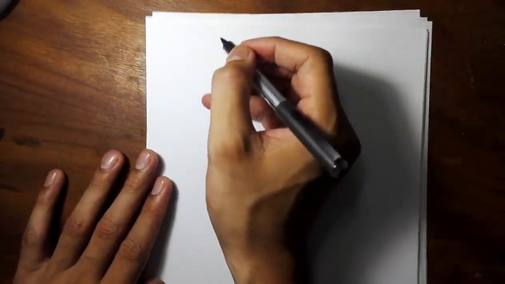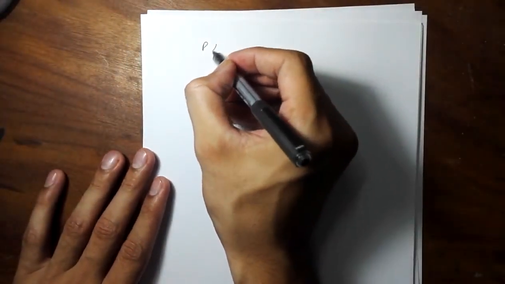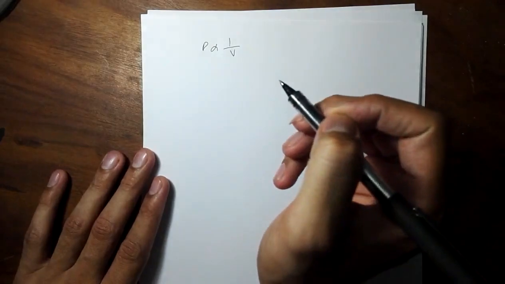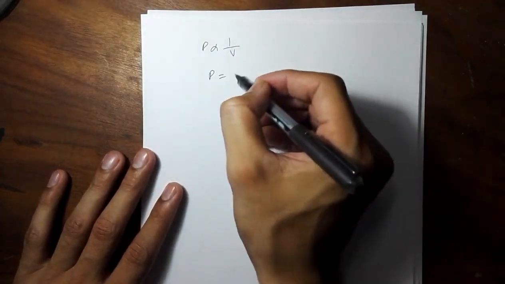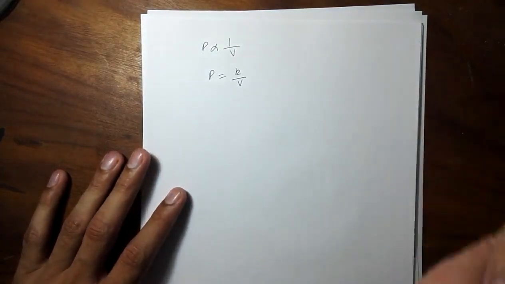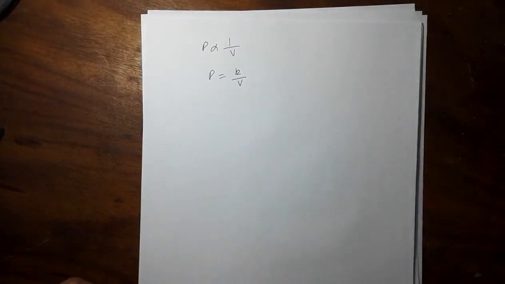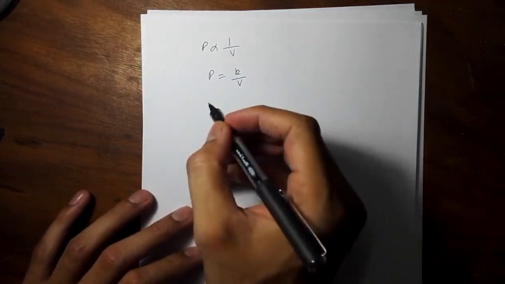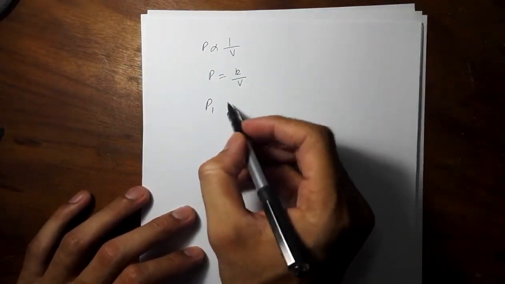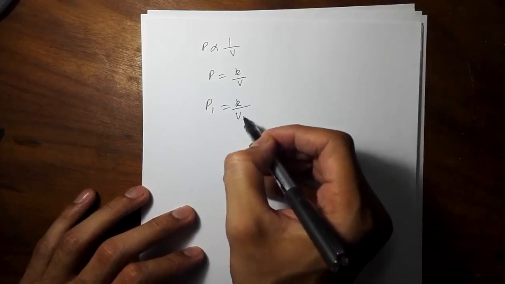Pressure is inversely proportional to the volume, or we can say pressure is equal to K over V, where K is a constant of proportionality. In the first case, pressure is P1, volume is V1.